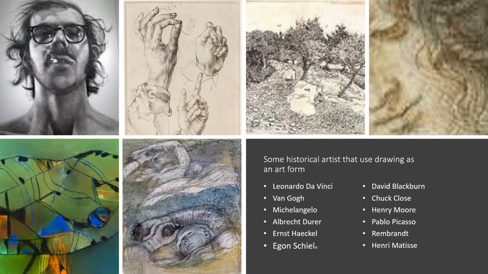This slide has a list of some historical artists that use drawing as an art form. You could start by looking at some of the examples of work by these artists to see the type of work that you like. Some artists work within a particular theme, so it might be within portraiture or landscape, and that might help you start to decide the theme that you would like to work within yourself.